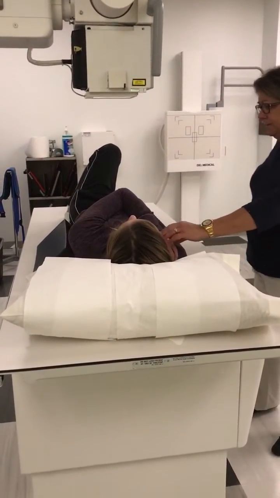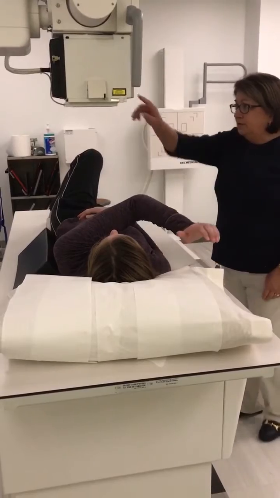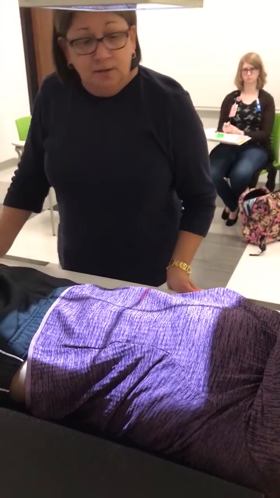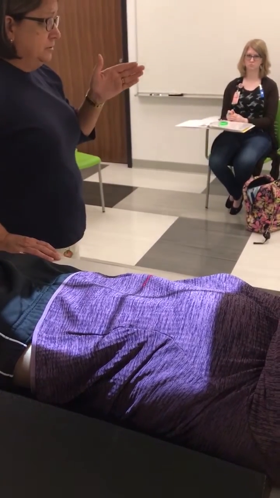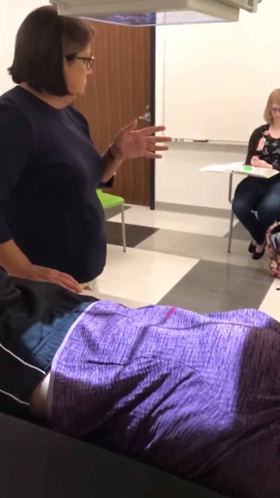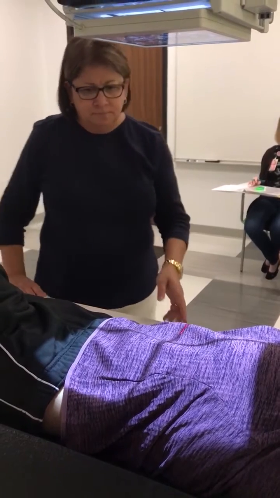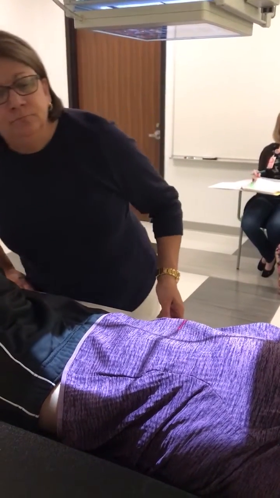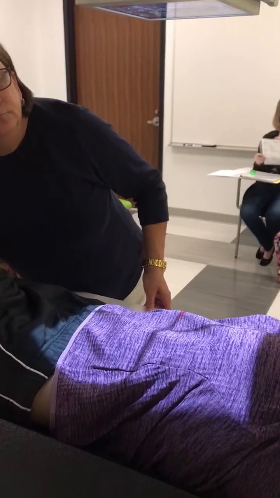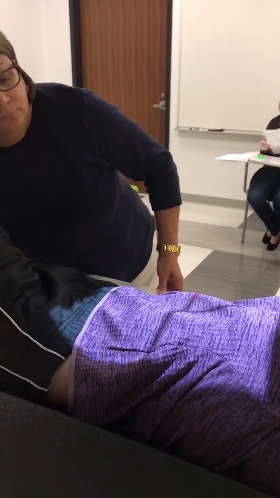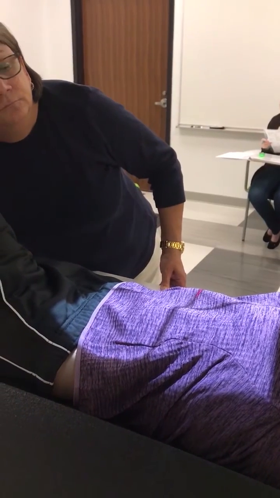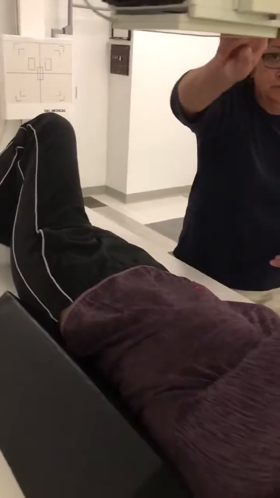Bring that left arm up. Put your right arm down to your side. Your instructions say to center to the vertebral column. And when we get done, I'll explain to you what that means.